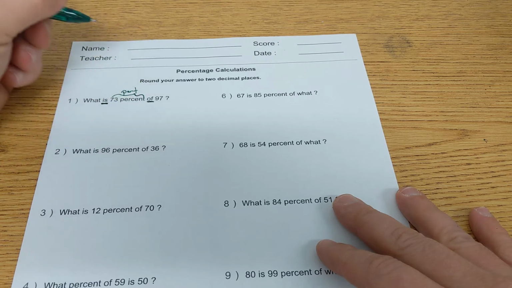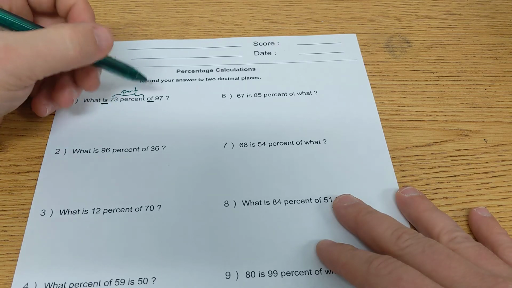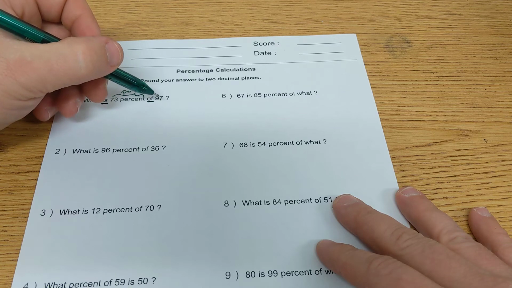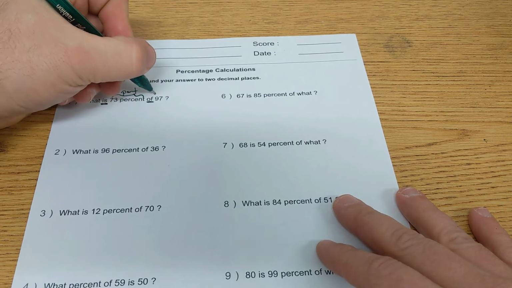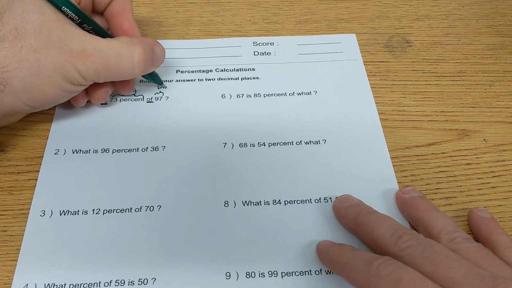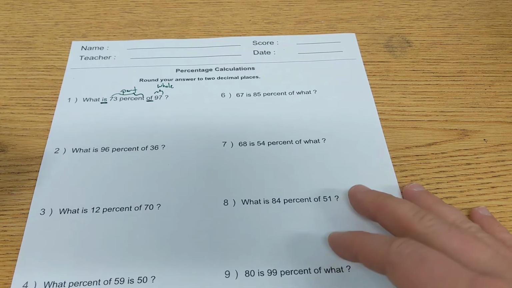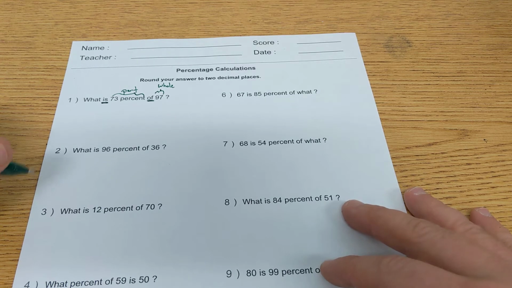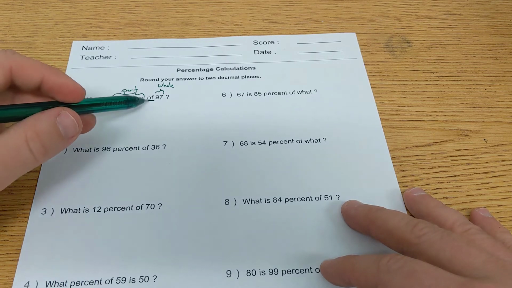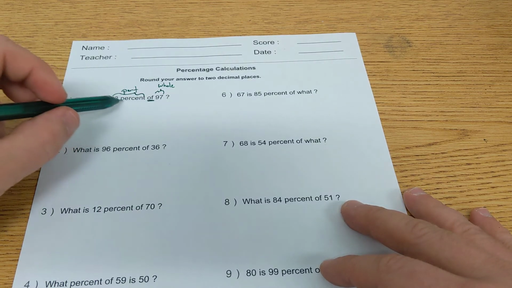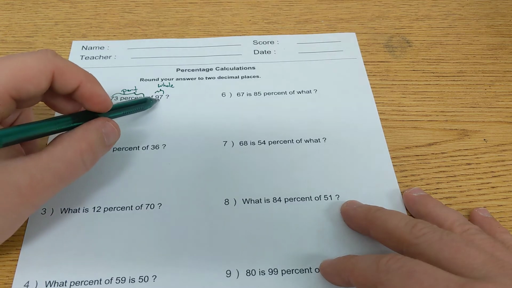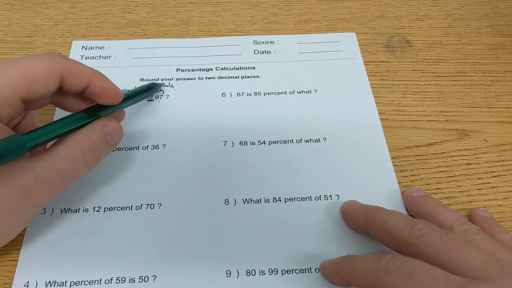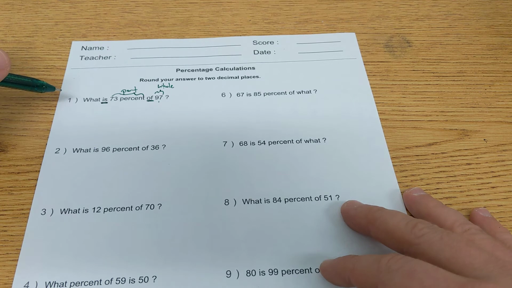"Of" is another key word. Anything that is after "of" is our whole. So this is divided into 97, and this is our whole. Here's our part, 73%, and 97 is the whole.